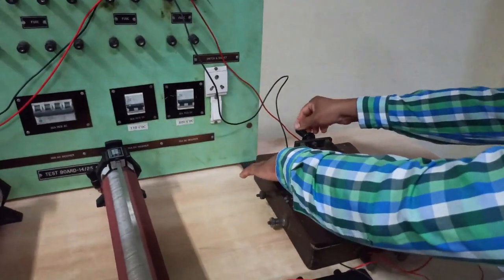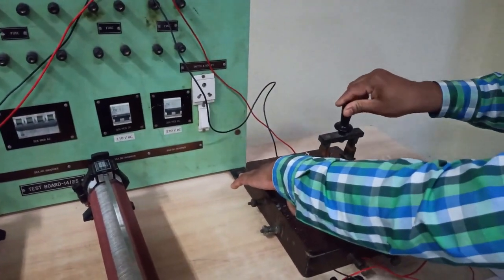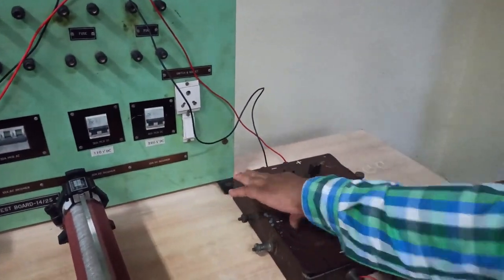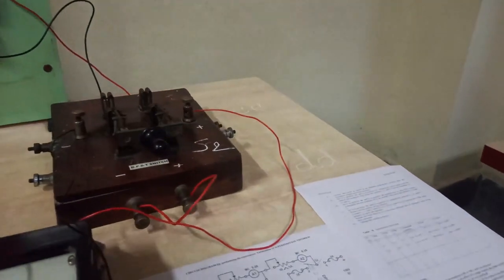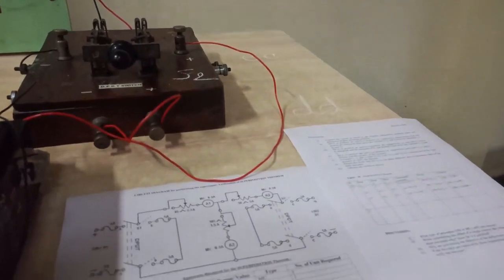So, now we will be going to the next step and we will place a short circuit on this DPDT S2 side.